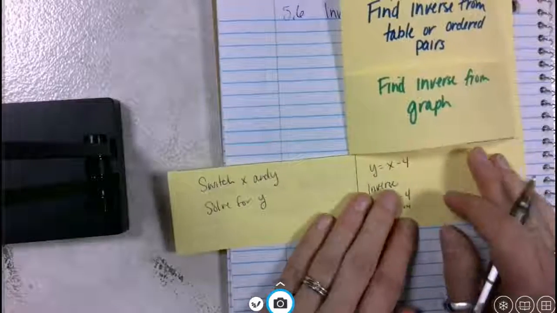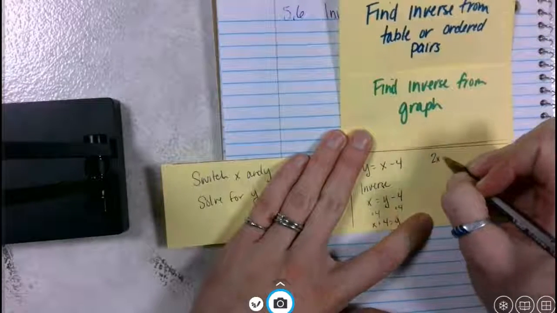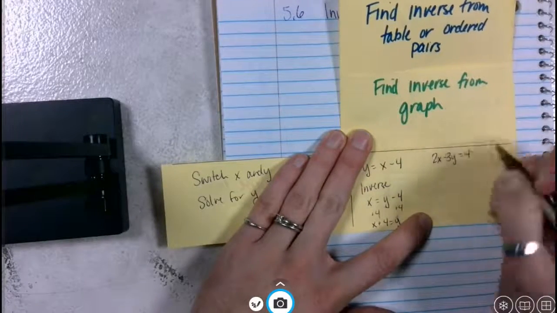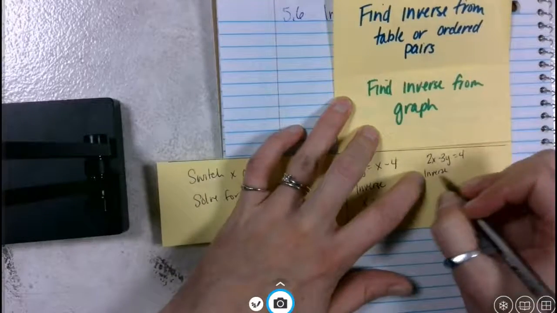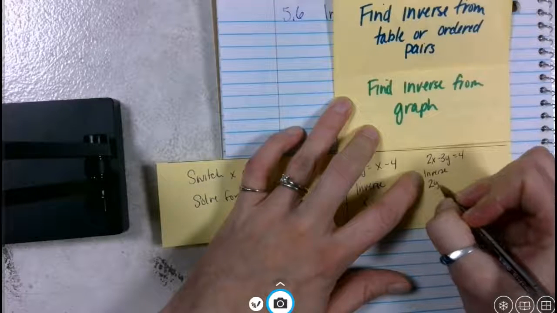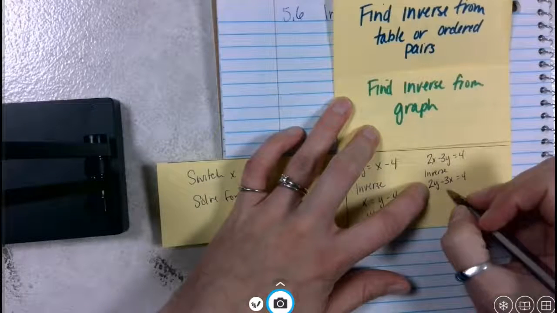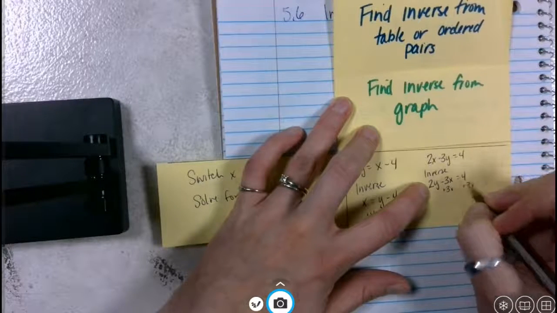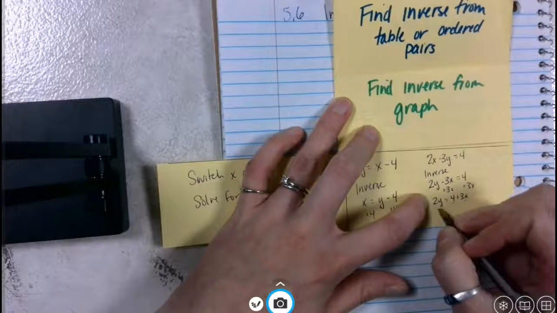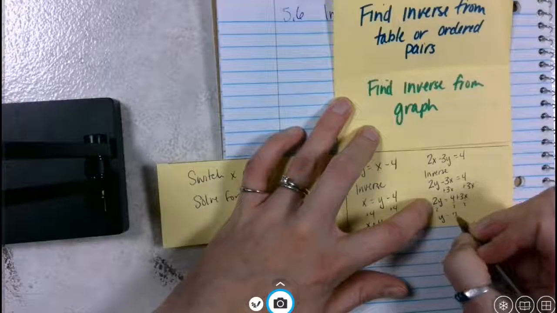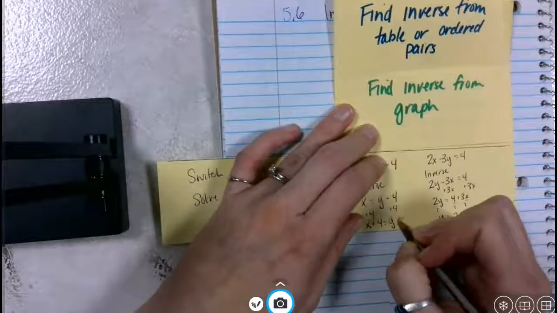This can be done with larger functions as well. So here's another one we're going to look at. So here we have 2x minus 3y equals 4. So to find my inverse, I switch my x and my y. So I now have 2y minus 3x equals 4. So then again I can just solve for my y. So to do that I add my 3x. So I have 2y equals 4 plus 3x, and divide by 2. So y equals 2 plus 3 over 2x. This would be the inverse function, just like this is my inverse.